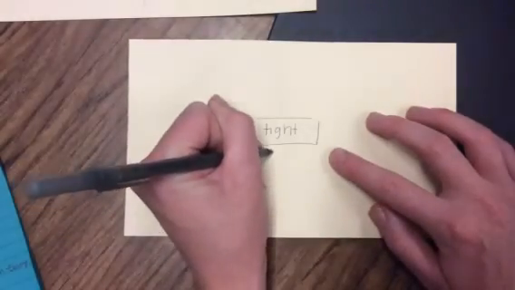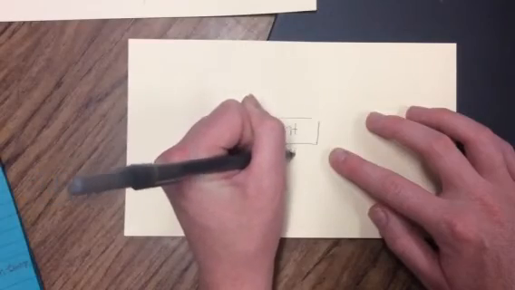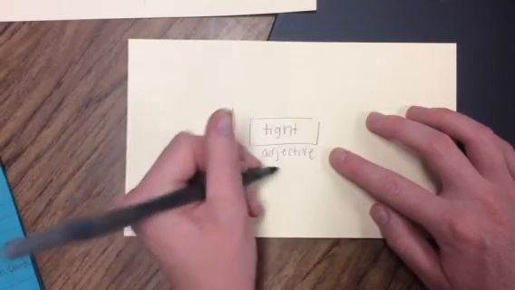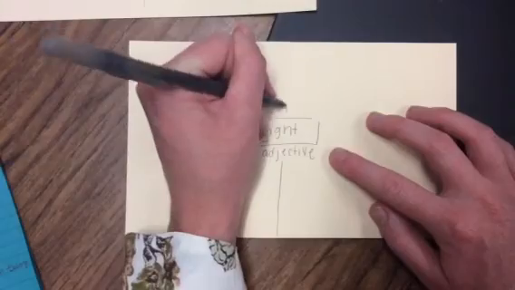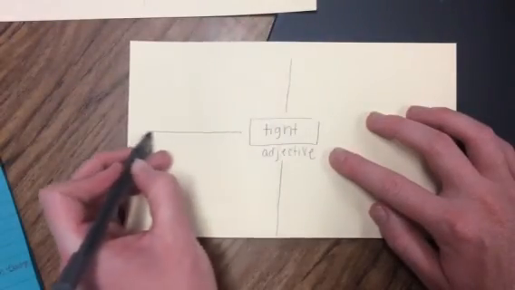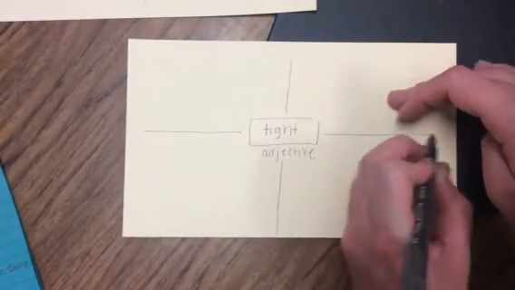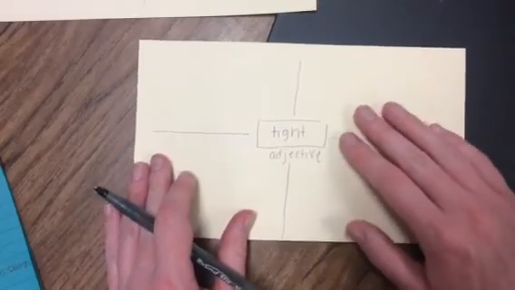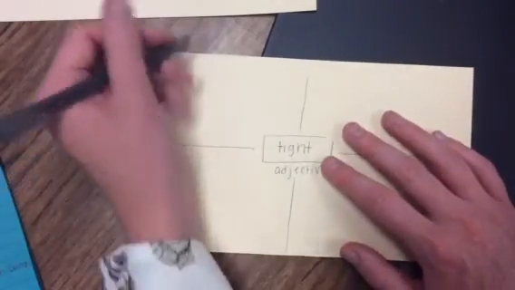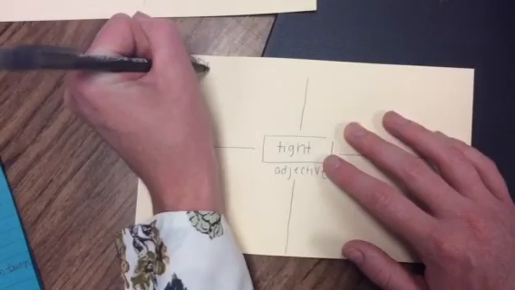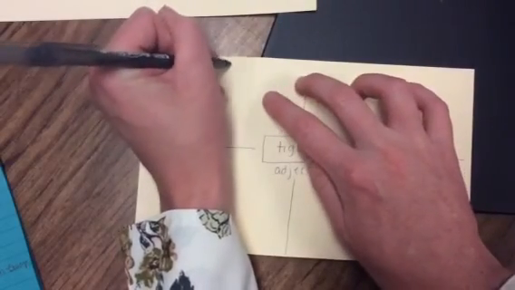Tight is an adjective that describes something. So if you think about they're wearing their Halloween costume from last year and it is tight, meaning it's not fitting very well anymore.